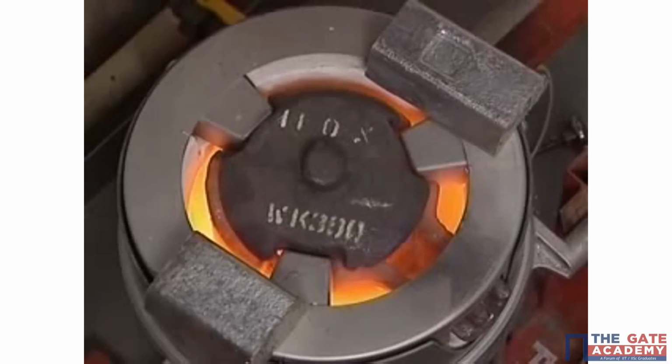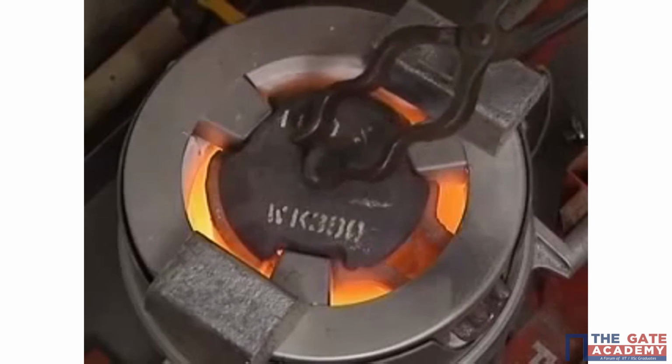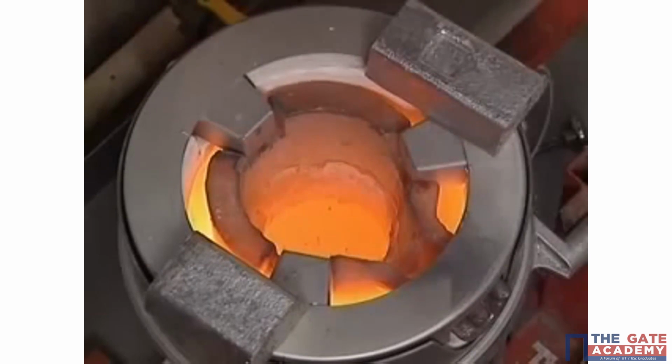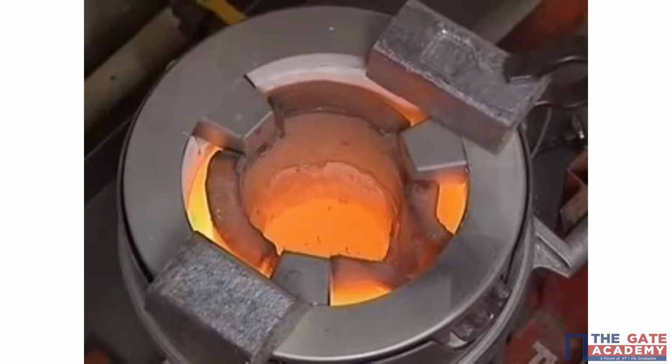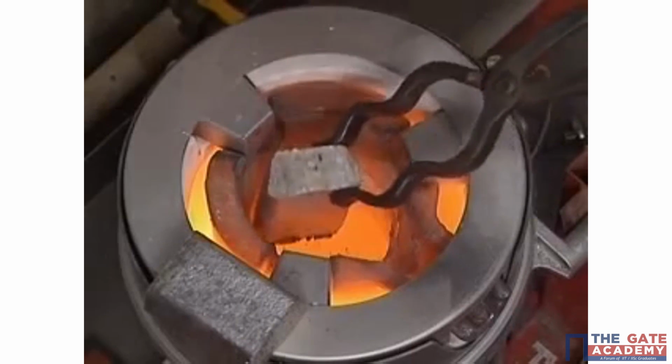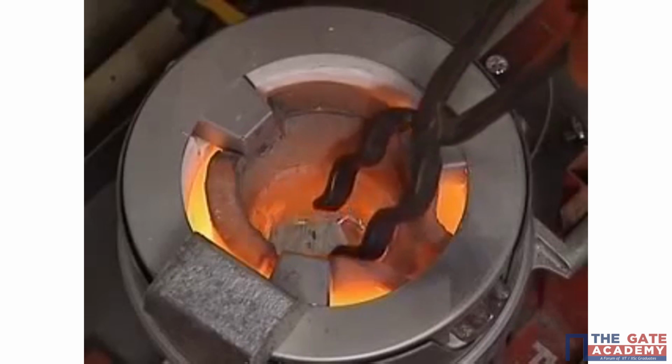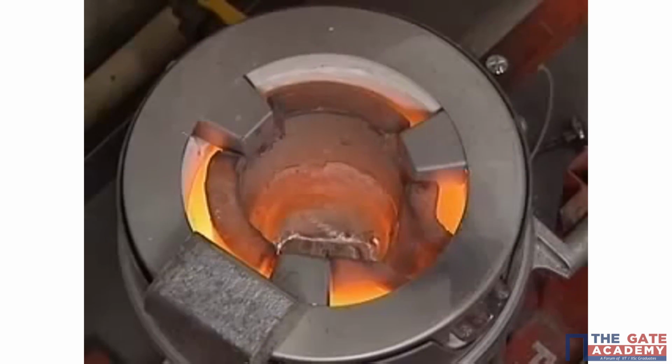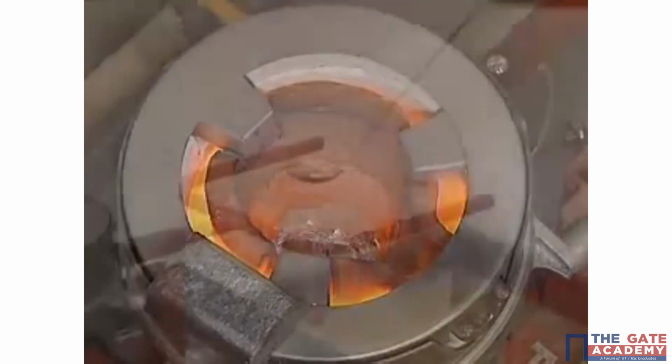All right. So we can see on the screen that there is a furnace, and we are melting aluminum here.